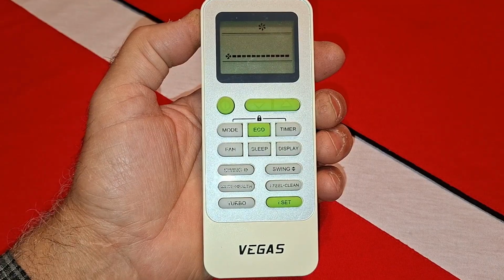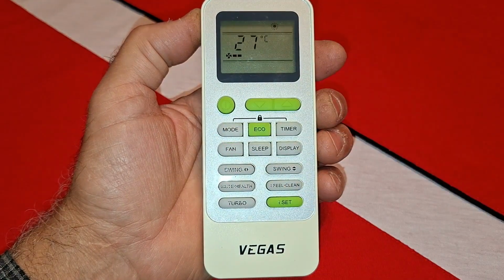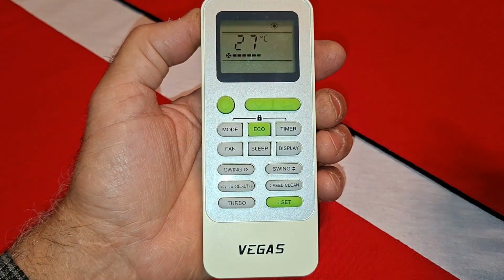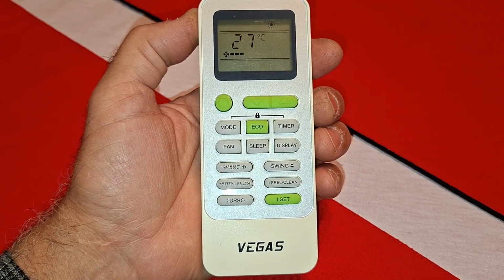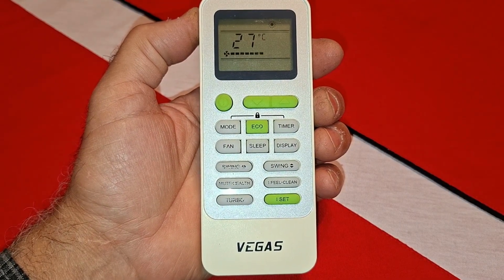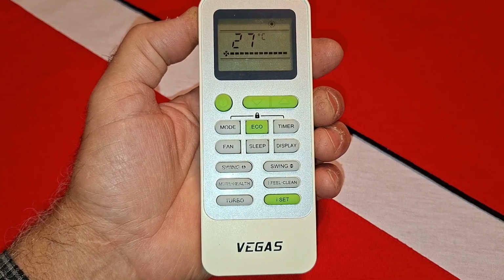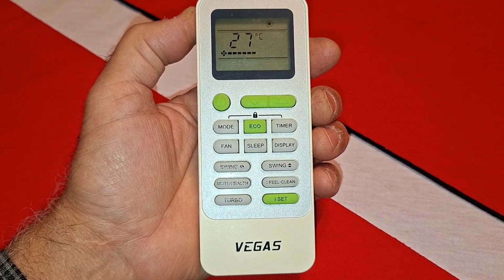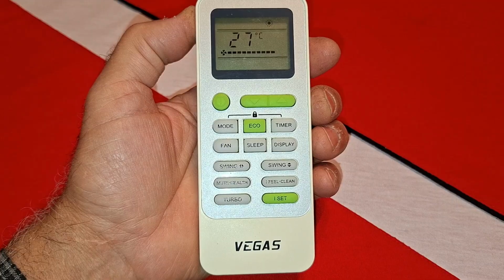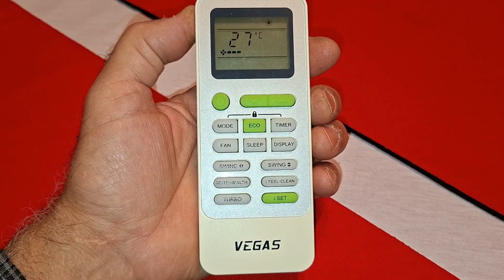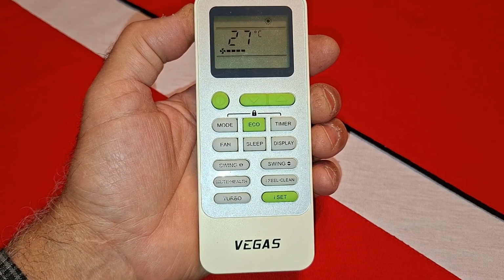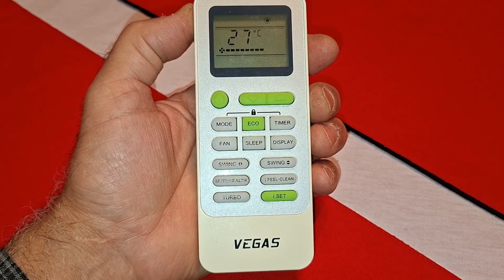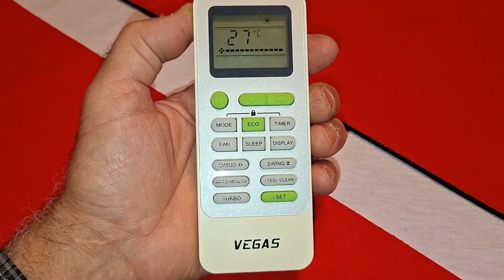We switch to heating mode by pressing the mode button again. A sun symbol appears on the screen. In this mode, we set the temperature above 26 degrees Celsius. Setting the air conditioner's fan speed to auto fan speed mode in heating mode makes the air conditioner work more efficiently, because in this case the fan speed will be selected by the microprocessor according to the condensation temperature.